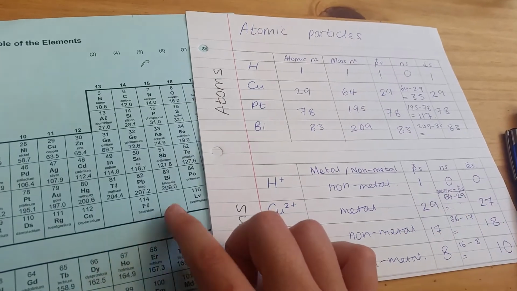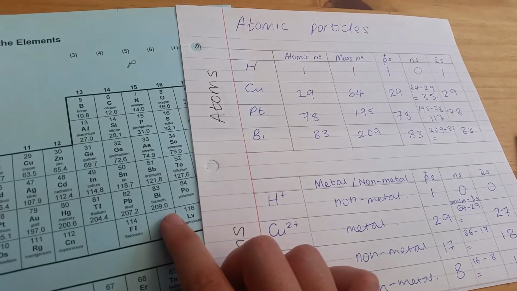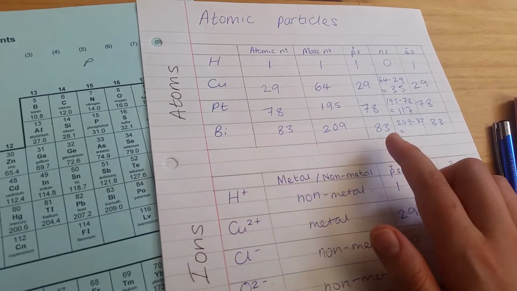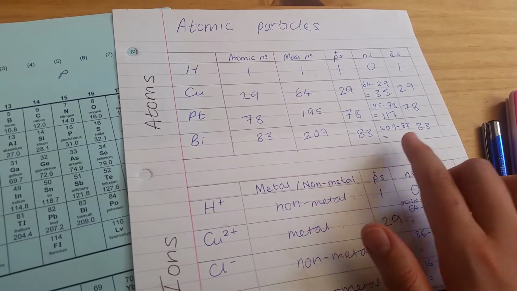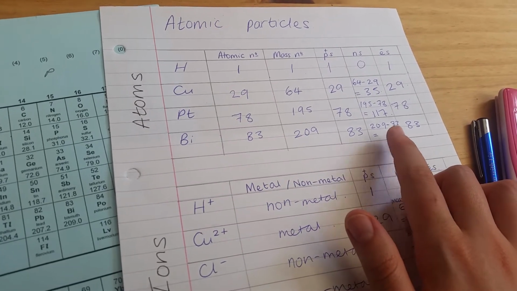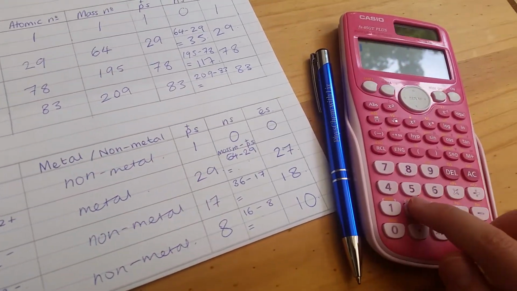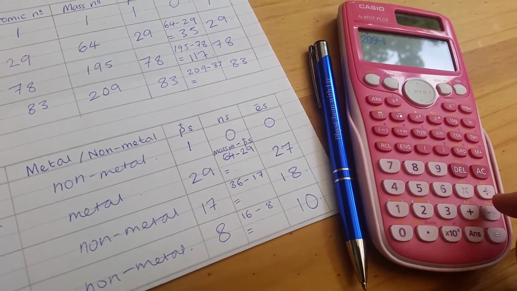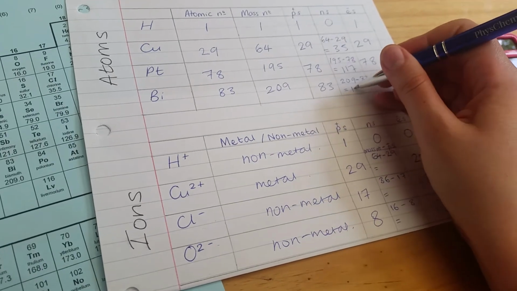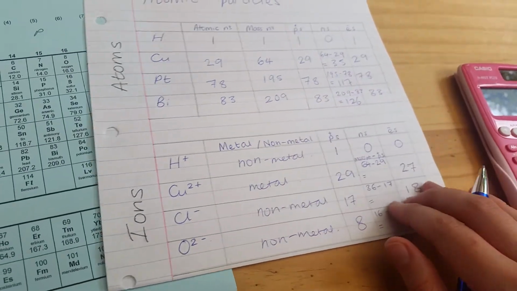Bismuth, here it is. 209 for the mass number. 83 for the atomic number. Number of protons and electrons are both 83. They're equal. To get neutrons, mass number minus atomic, so 209 minus 83 equals 126, 126 neutrons.